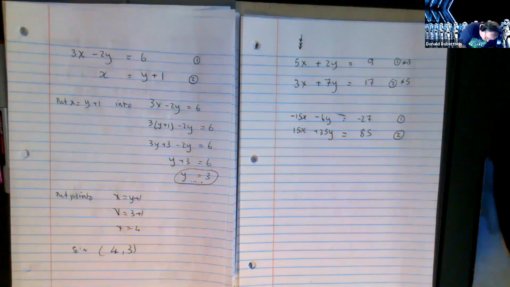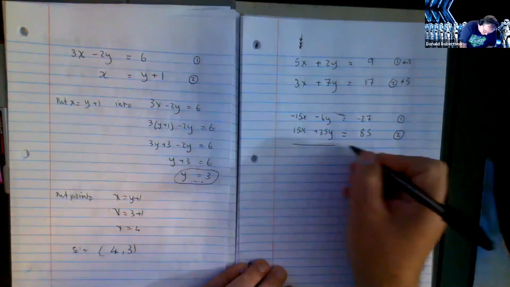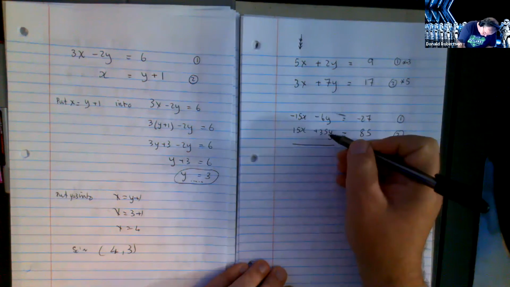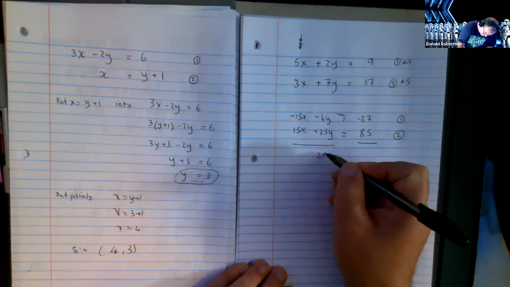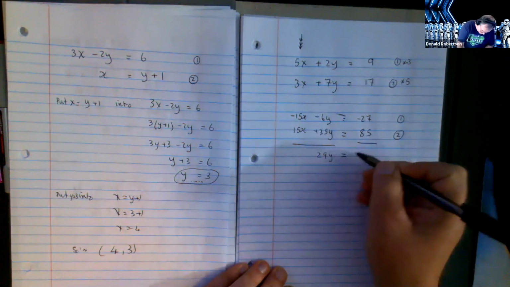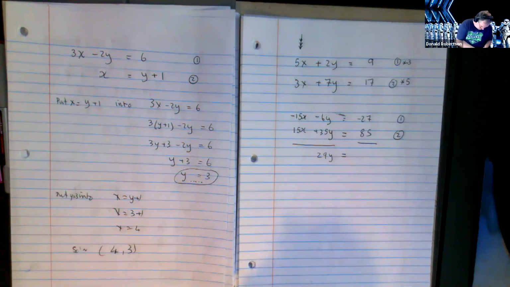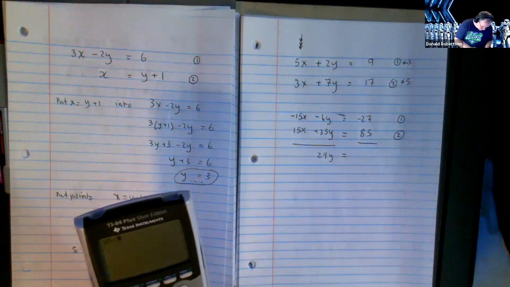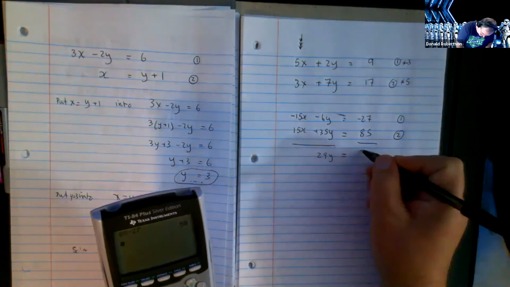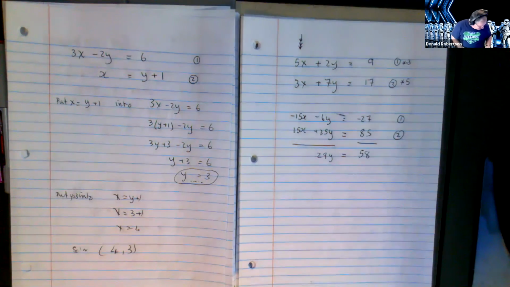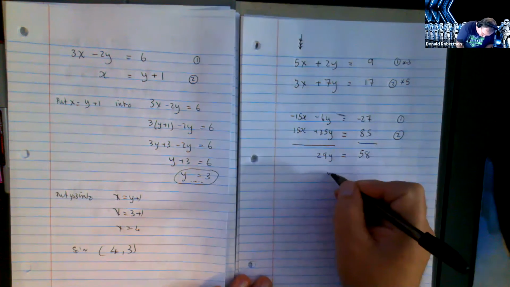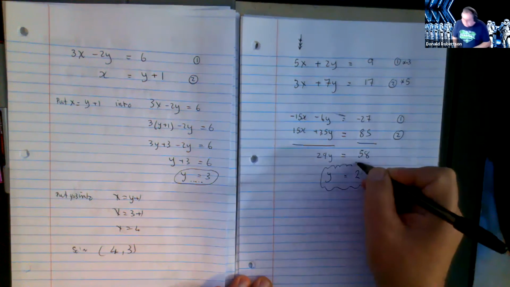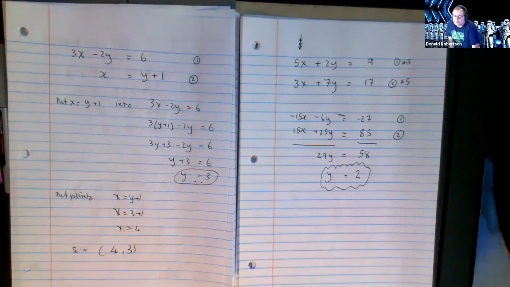But we can use the addition method on these two. If you add these together, they cancel each other out. If you add these two together, you get 29y. And if you add these two together, taking the chances, you got 85, take away 27. You are left with 58. And if you're really lucky, you can divide both sides by 29, and you've got one of your solutions. Y is equal to 2.